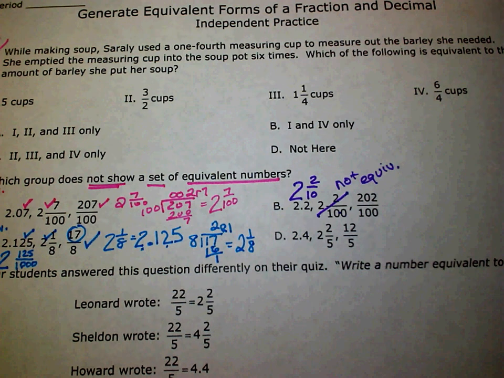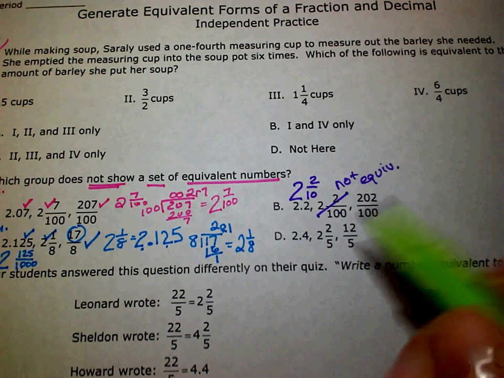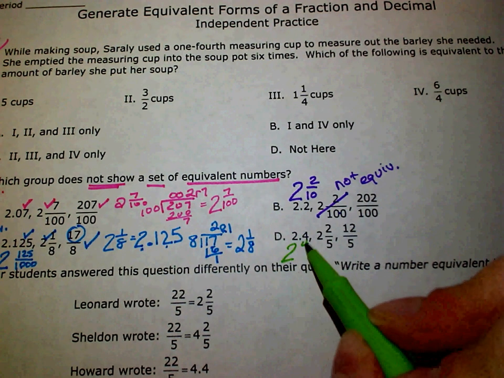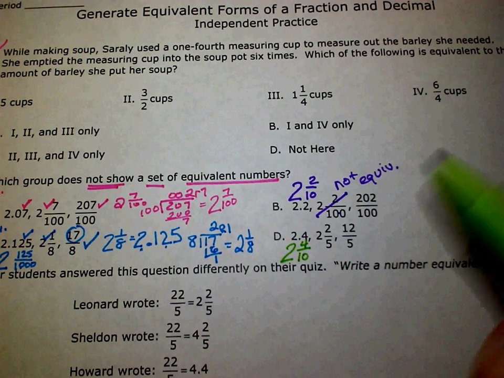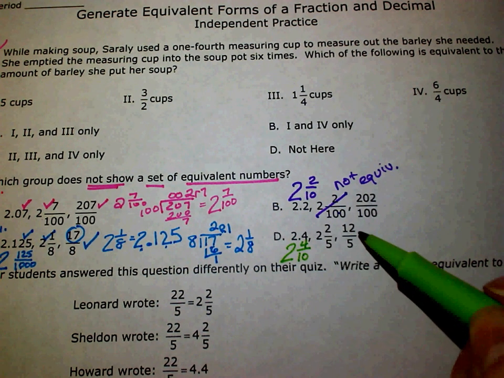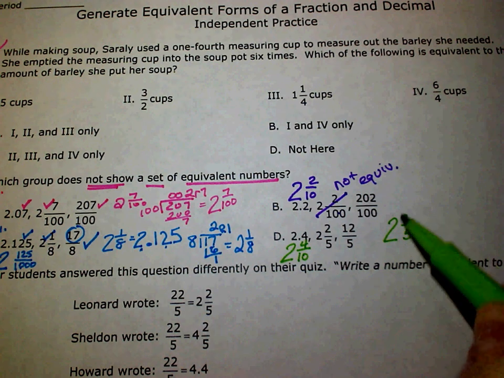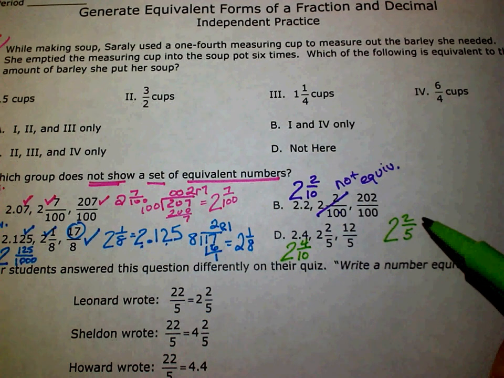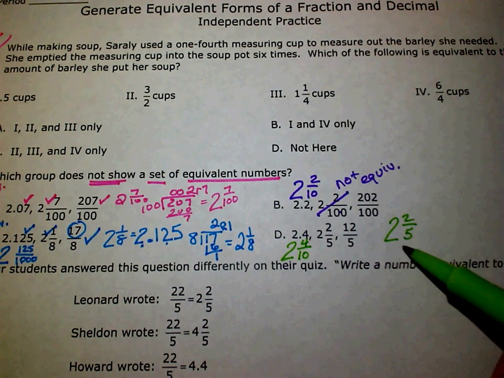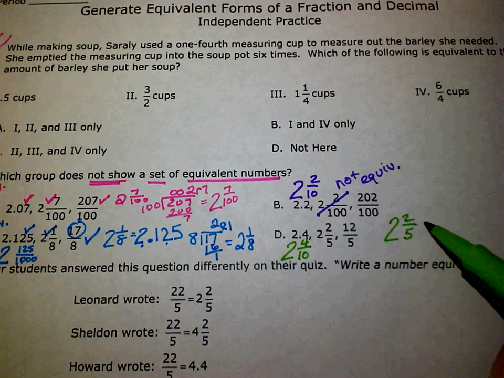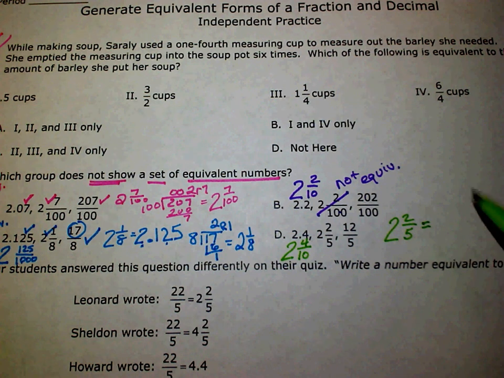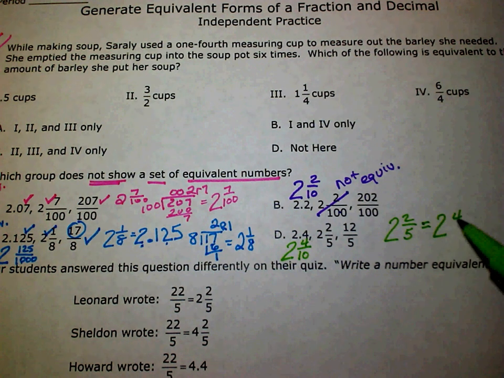D, 2 and 4/10ths. Let's write that out. 2 and 4/10ths. 2 and 2/5ths. Okay, here's that benchmark again. 2 and 2/5ths. 2/5ths is a benchmark. Remember the high 5 down low? That means we double. 2/5ths is the same as 2 and 4/10ths.